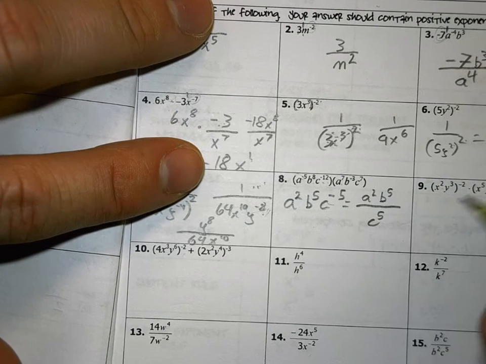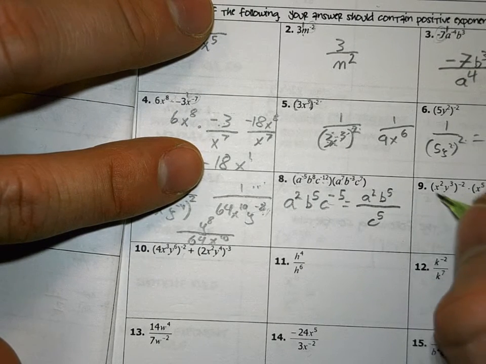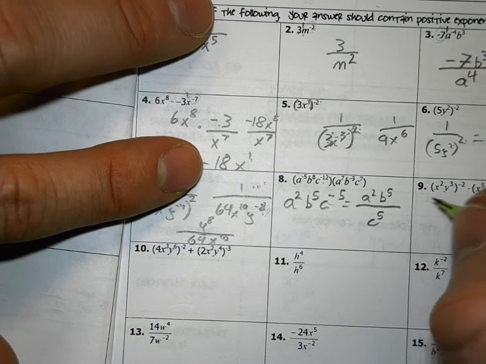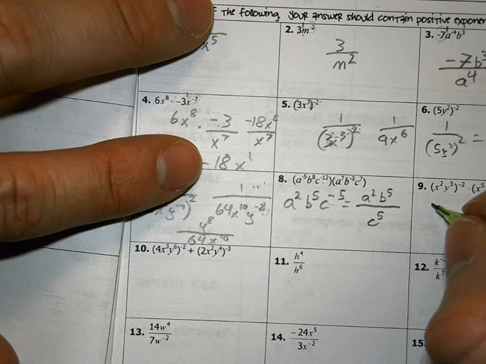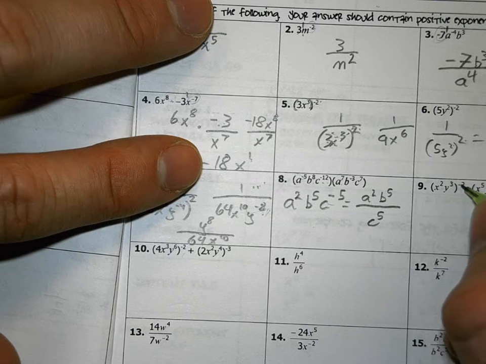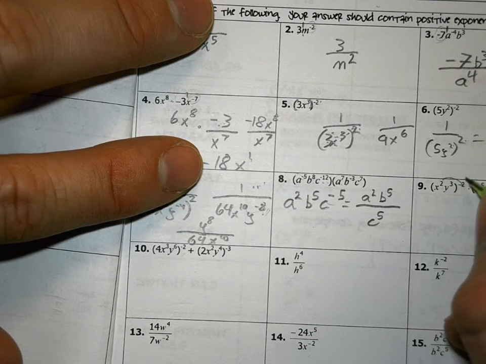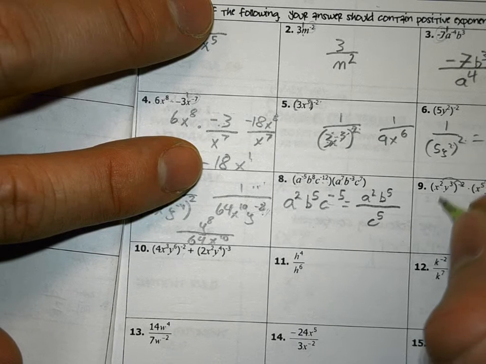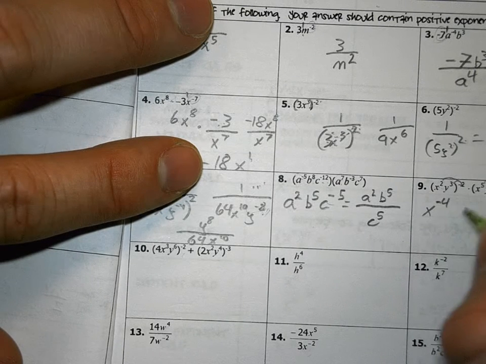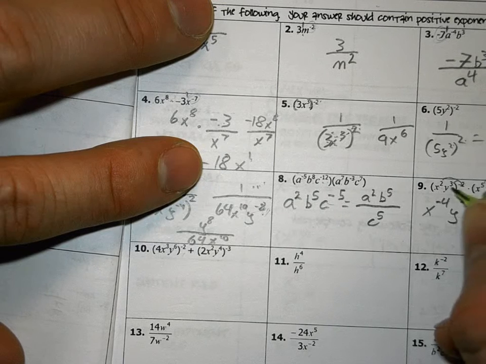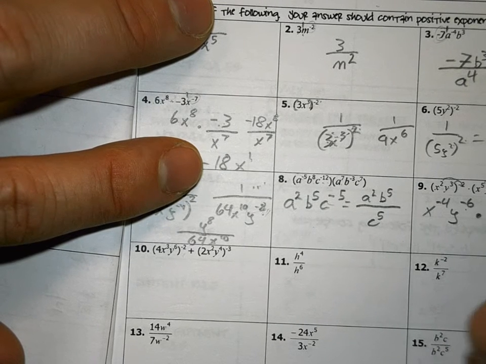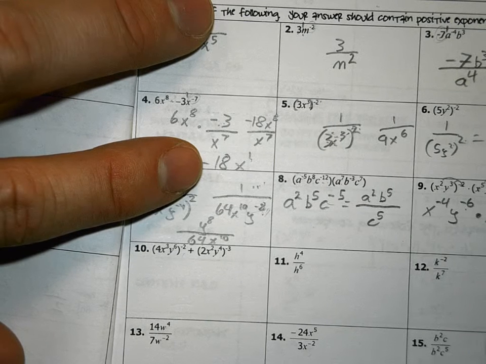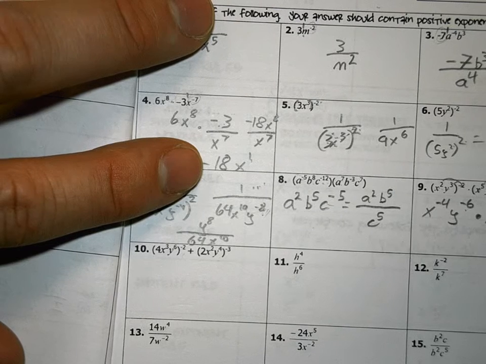Okay. Number 9. Again, apply that to everything that's going on here. Or we can go about this a different route. We can distribute that negative power using the power rule. Negative 2 times 2, negative 4th. Negative 2 times 3 is negative 6. Negative 3 times 5, negative 15. Negative 3 times 4, negative 12.